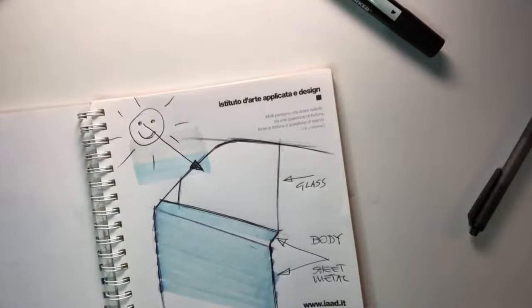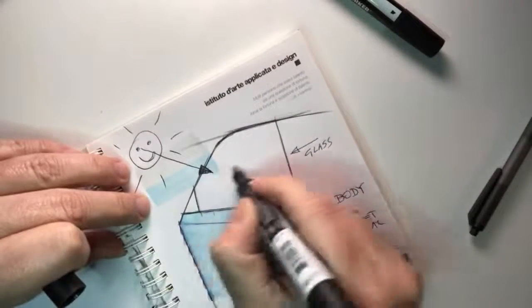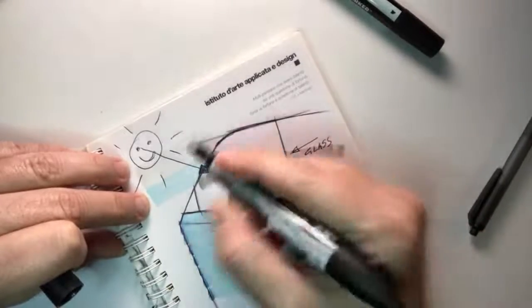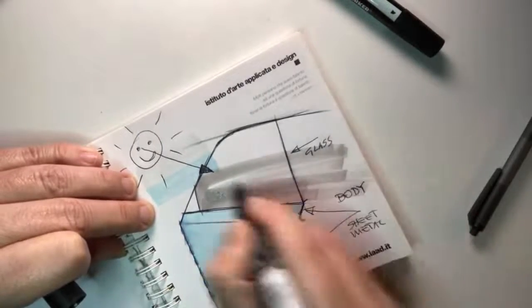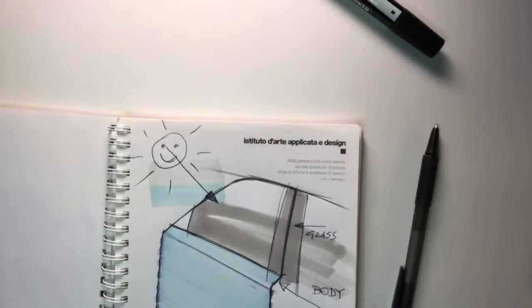Then I will take a darker gray, okay? Then we will take another gray, which is going to be a little bit darker. So that you understand why, I will explain to you why I'm doing this.